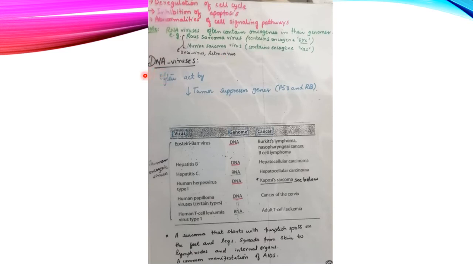Now we are going to see the role of DNA viruses in causing cancer. The mode of action of DNA viruses is to suppress or inhibit tumor suppressor genes. Tumor suppressor genes are those genes which normally suppress tumor development in our body. But DNA viruses themselves inhibit tumor suppressor genes, and as a result the tumor cannot be suppressed in the body and there is more chance of development of cancer. These are the types that we are going to see later on.